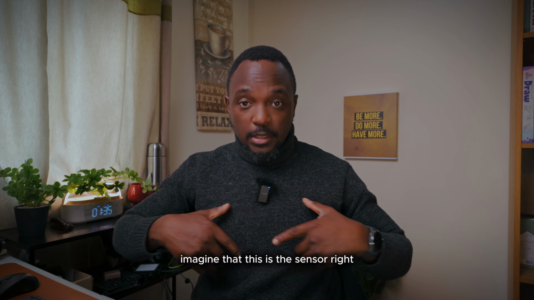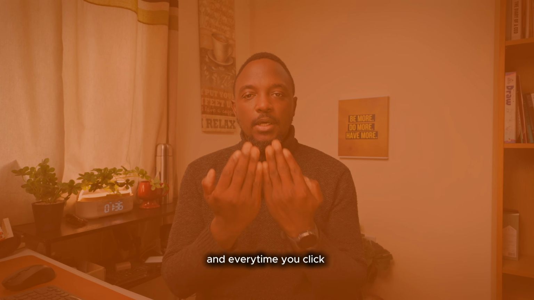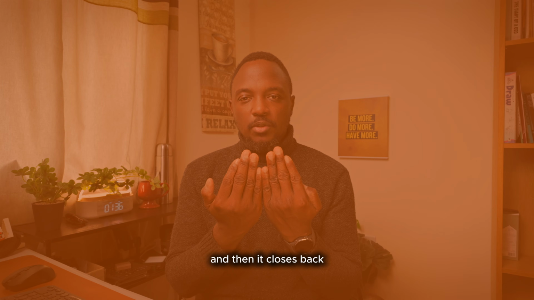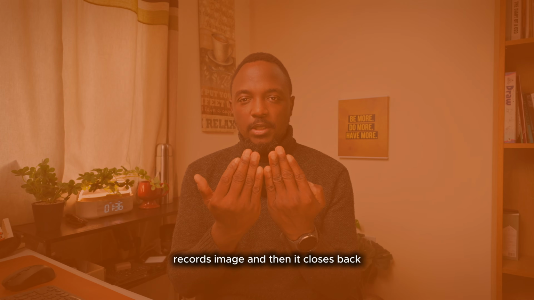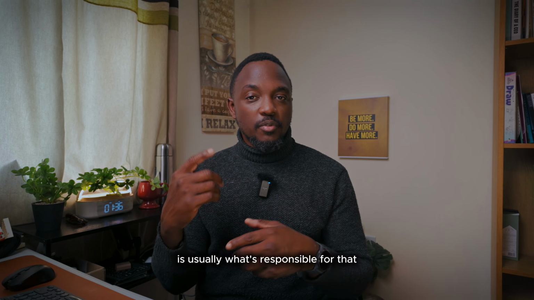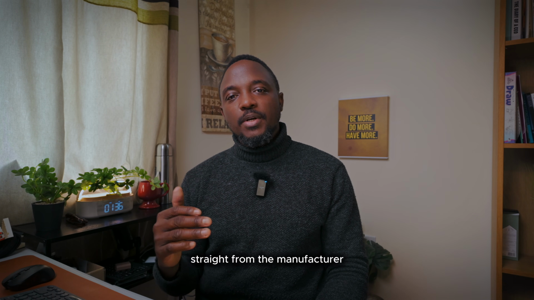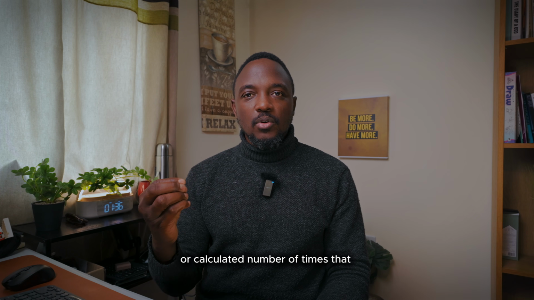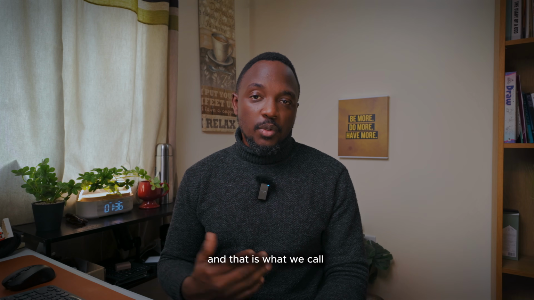Imagine that this is the sensor, right? My chest is the sensor. There's a shutter in front, which consists of two parts. And every time you click to take a photograph, the shutter opens, light hits the sensor, and then it closes back. The shutter opens once you click, light hits the sensor, records the image, and then it closes back. Now this operation of opening and closing is usually what is responsible for that sound that you hear when you click the shutter button. And every camera, straight from the manufacturer, has built into it a predicted or calculated number of times that that shutter operation can happen, and that is what we call the shutter count.